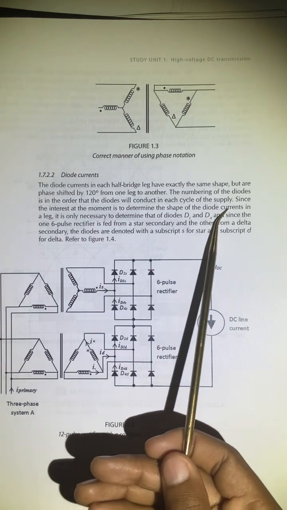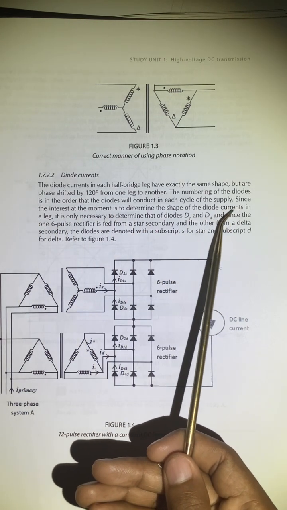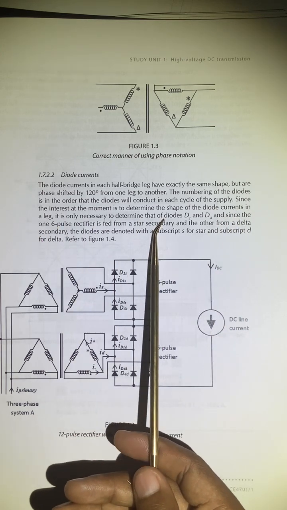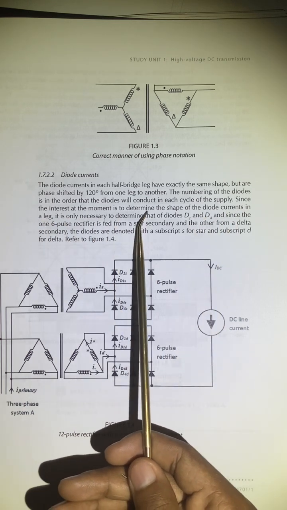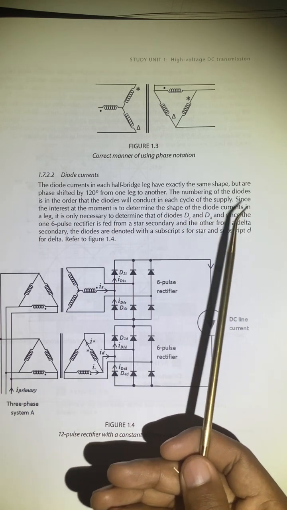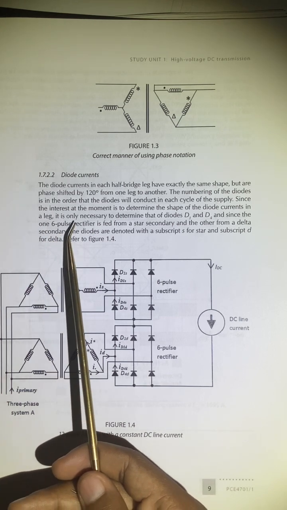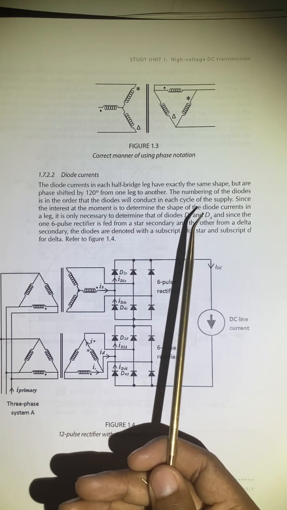Since the interest at the moment is to determine the shape of the diode currents in a leg, it is only necessary to determine that of diode 1 and 4.